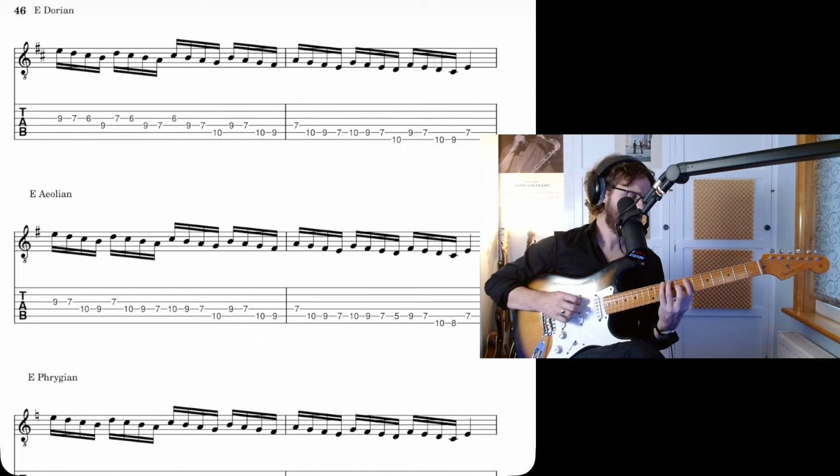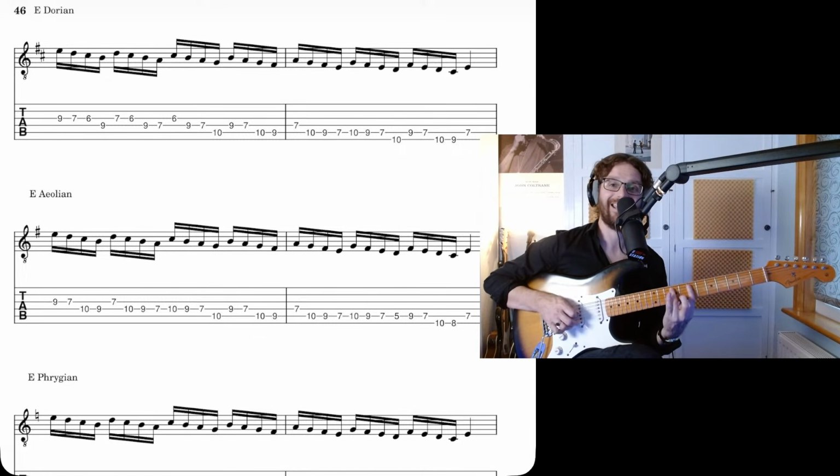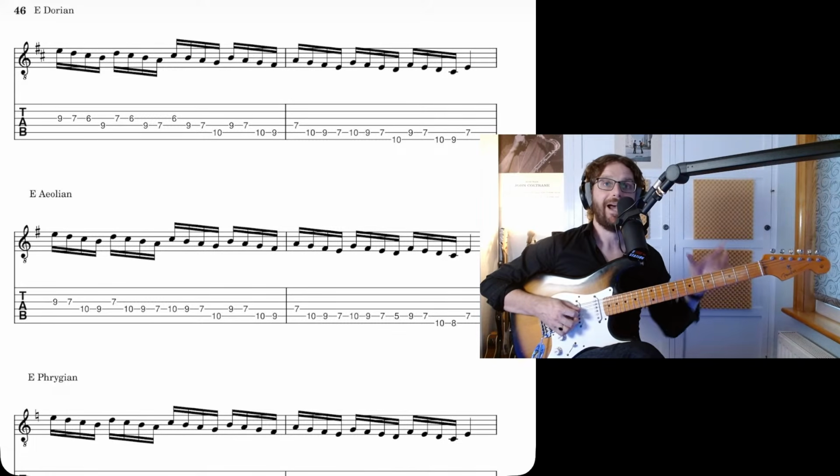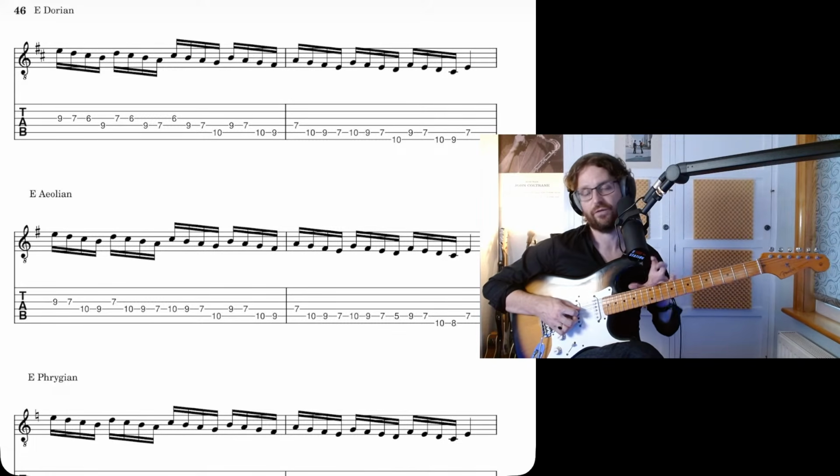9, 7. And the intervals of that are second, root, 7, 6, or flat 7, 6. Back to the root. Let's add beats 1 and 2 to beats 3 and 4.